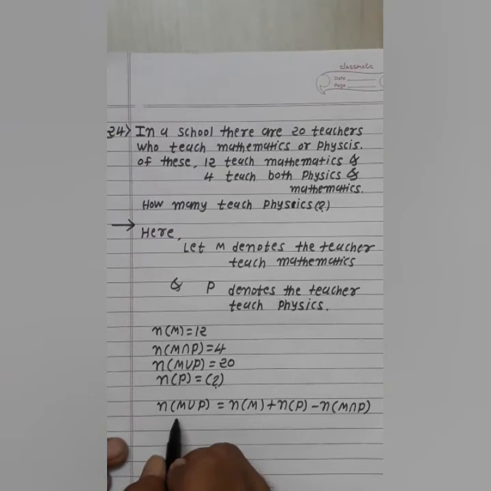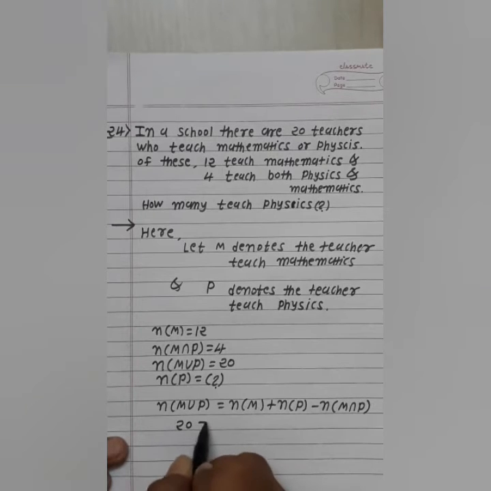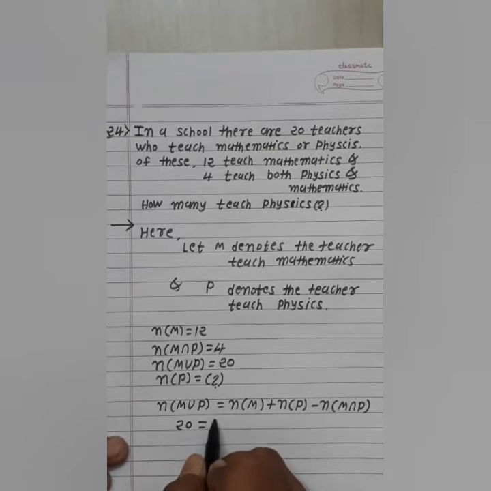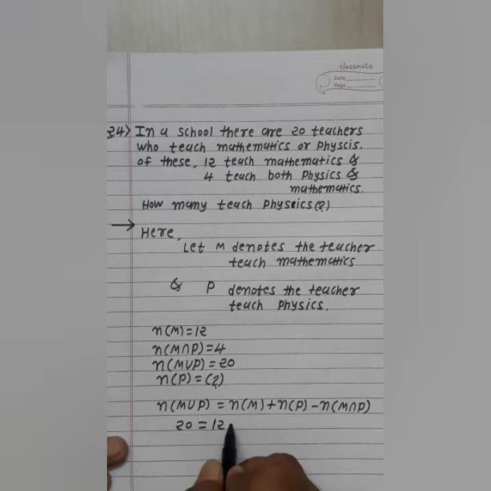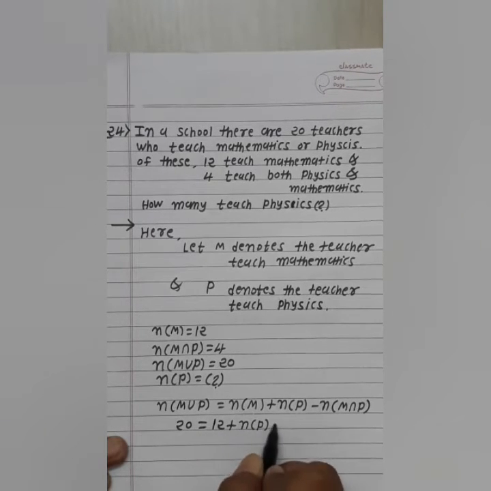In place of n of m union p write 20, n of m is 12, plus n of p we can find out here, and minus n of m intersection p, that means 4.